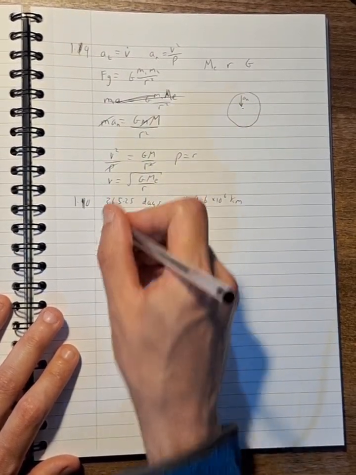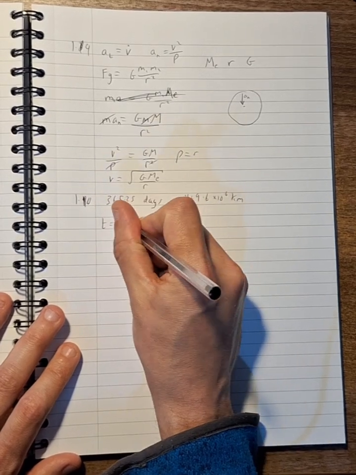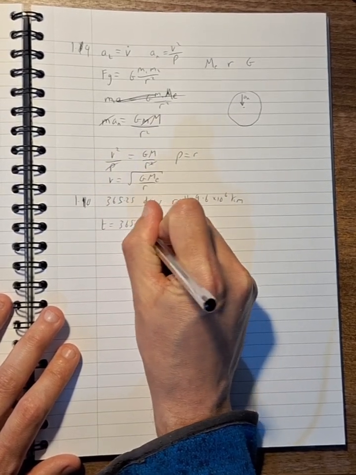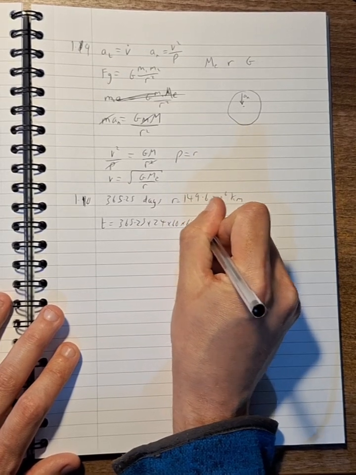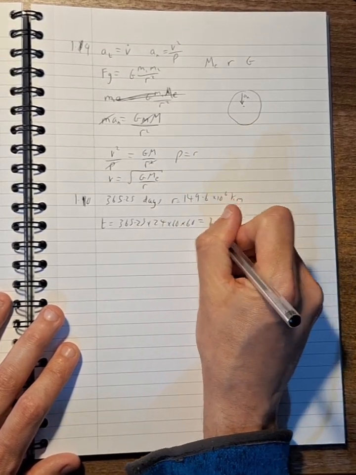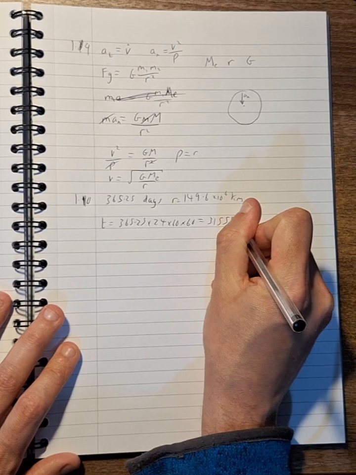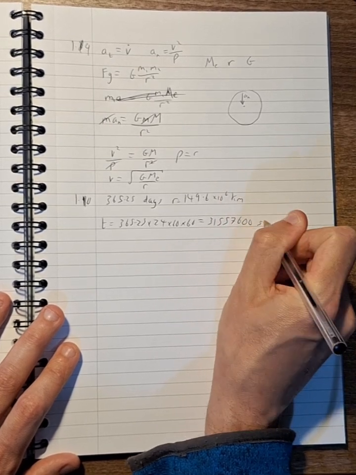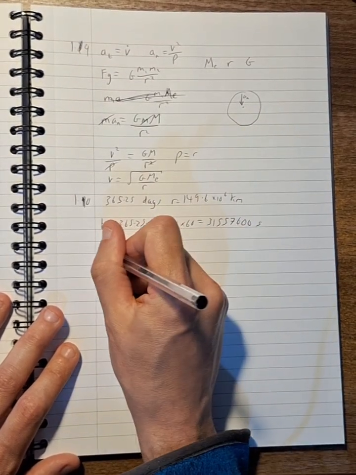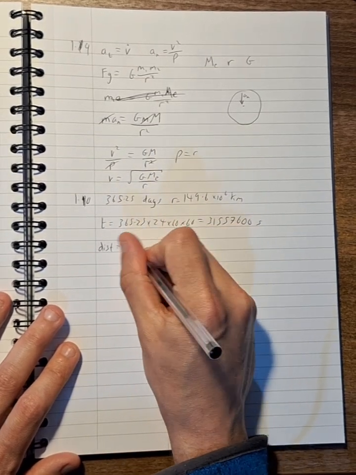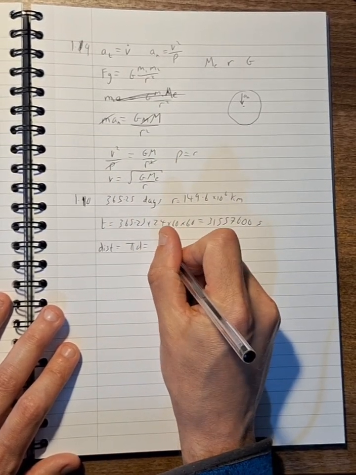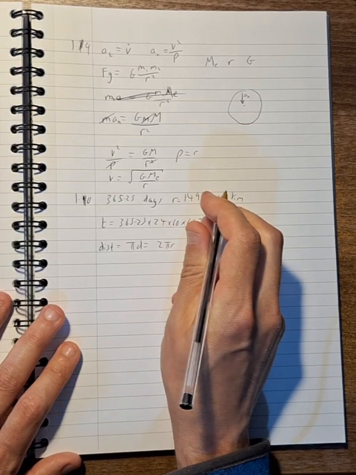So the time is equal to 365.25 times 24 times 60 times 60, which equals 31,557,600 seconds. Distance around the Sun equals pi d, which equals 2 pi r.